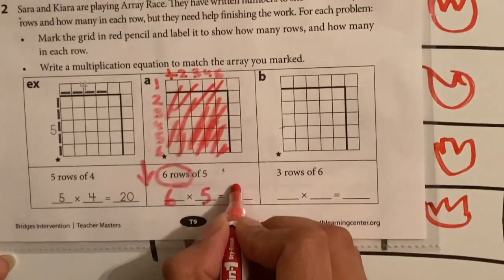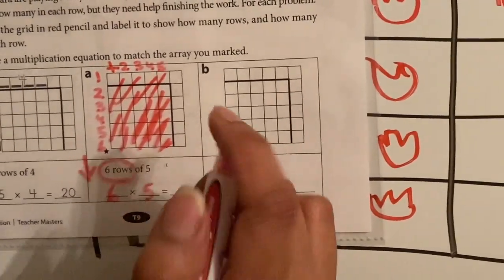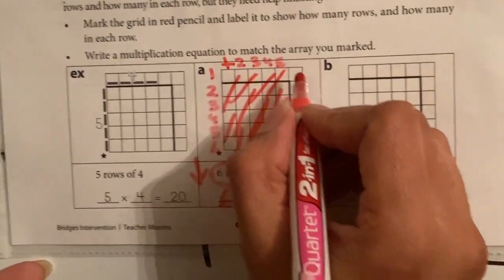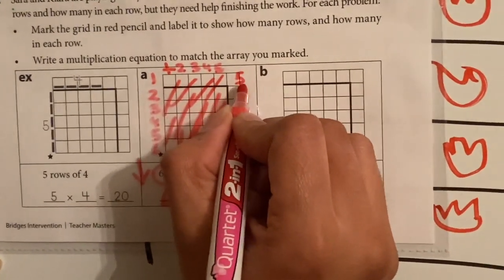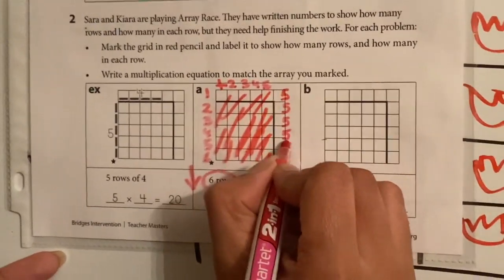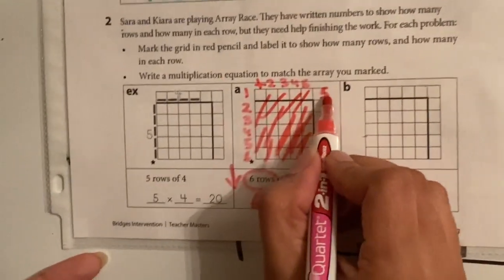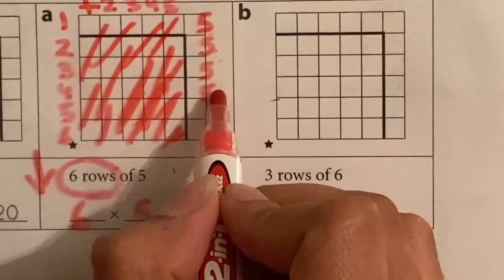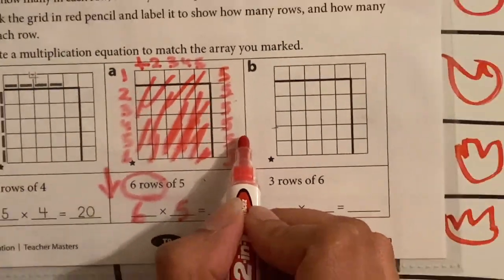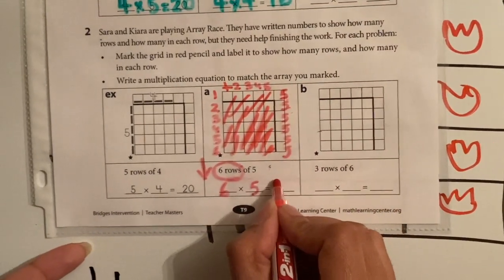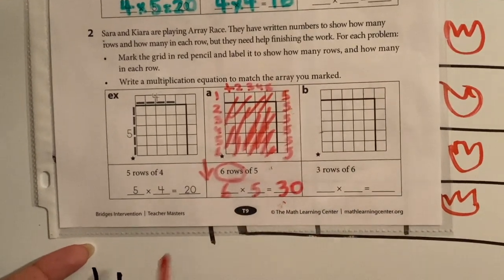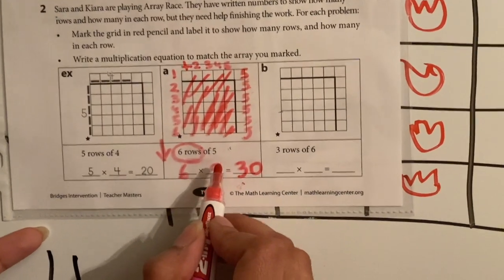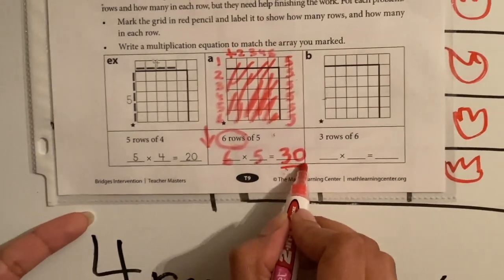So 6 rows of 5. And then let's see how much. And I write this in my multiplication equation. So let's see. 5, 5, 5, 5, 5, 5. Let me add them up. 5 plus 5 is 10. 10 plus 5 is 15. 15 plus 5 is 20. 20 plus 5 is 25. 25 plus 5 is 30. So my 6 rows of 5, how many do I have total altogether? That would be 30.